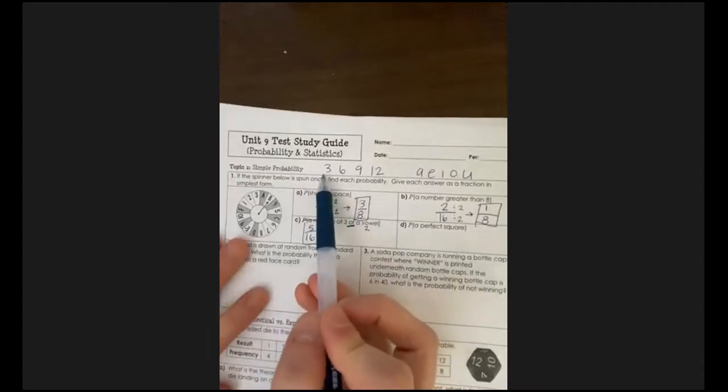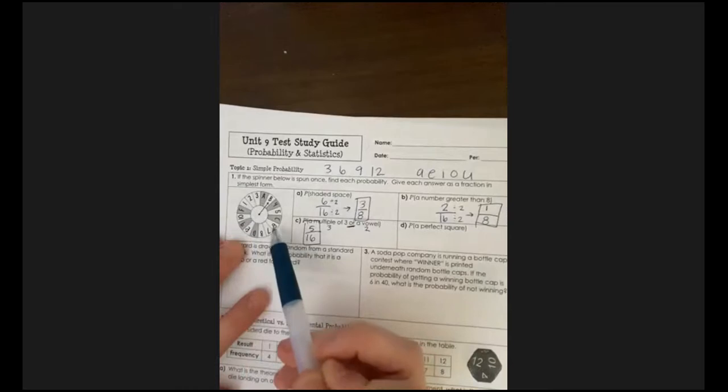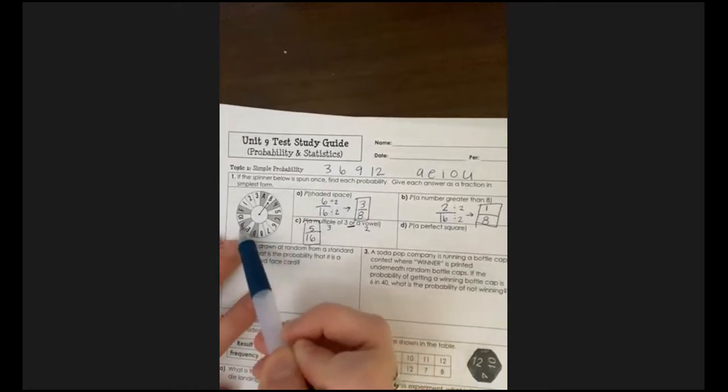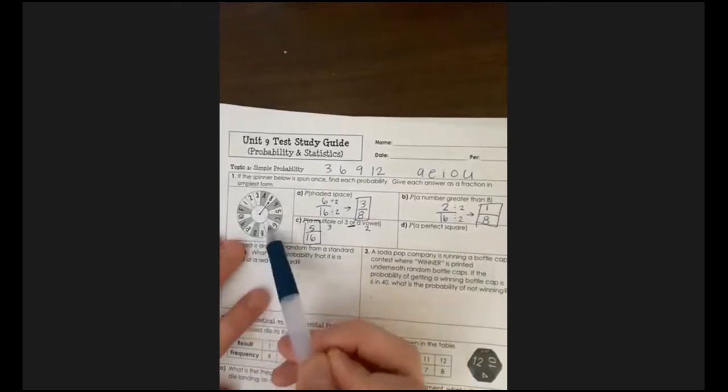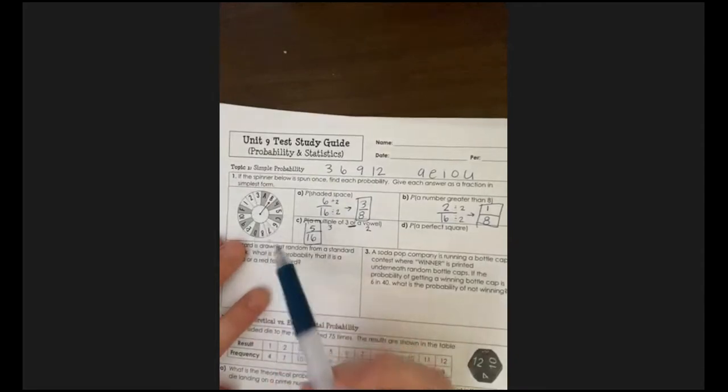So like the first one, they wanted a probability of a multiple of 3. So I need to look over here and see, okay, how many multiples of 3 do we have? I wrote down the multiples of 3. So let's look. 3, 6, 9. So there's 3 chances out of the 16 that I would get a multiple of 3.